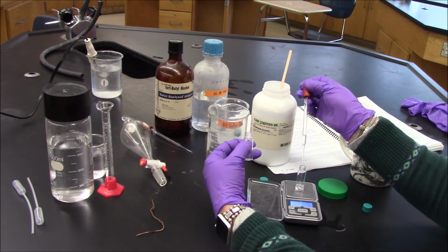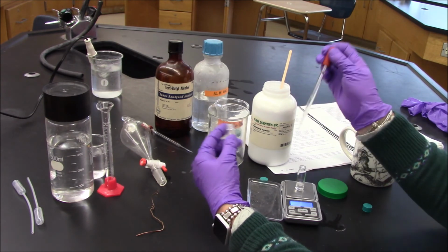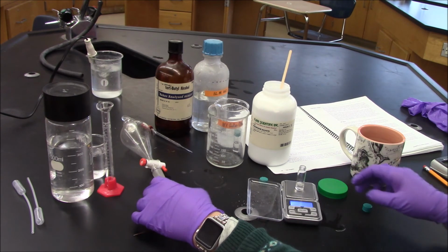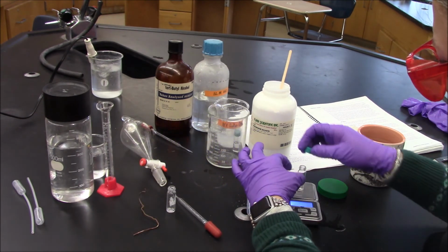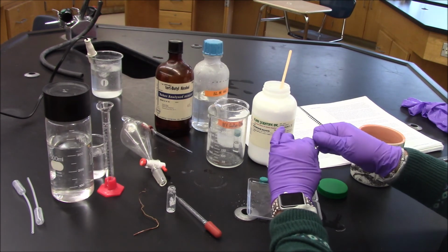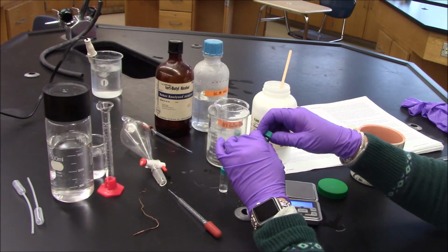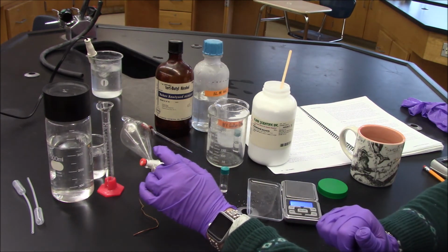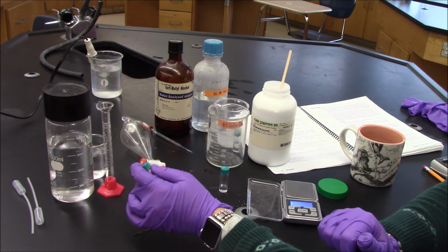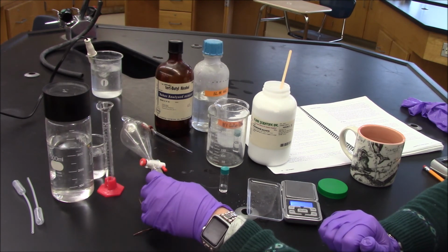I have 0.99 grams here. 0.99 grams. Okay. We can use that mass to calculate a percent yield. And then what we'll do now is test its boiling point.